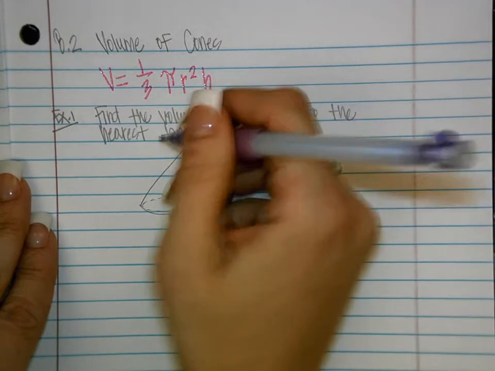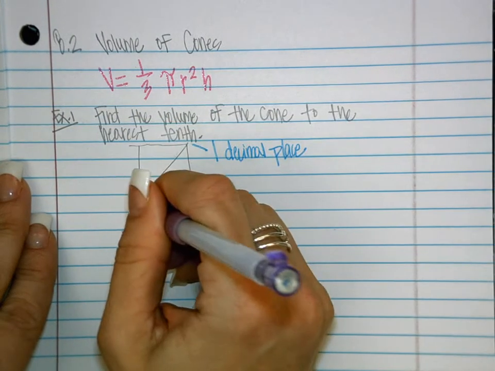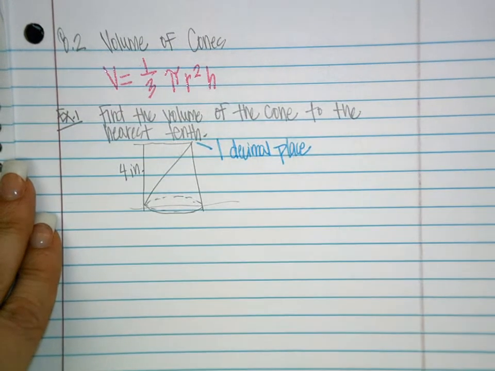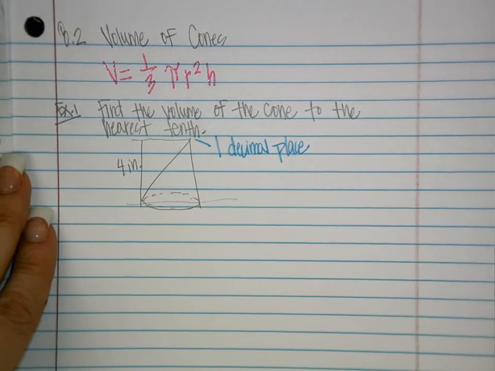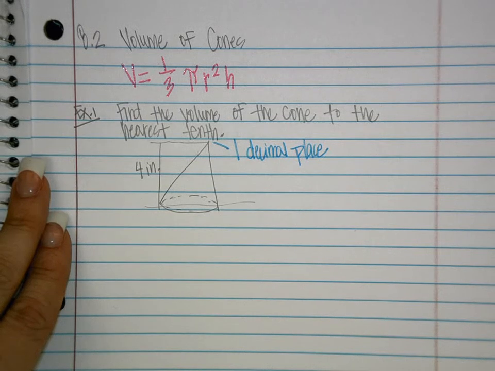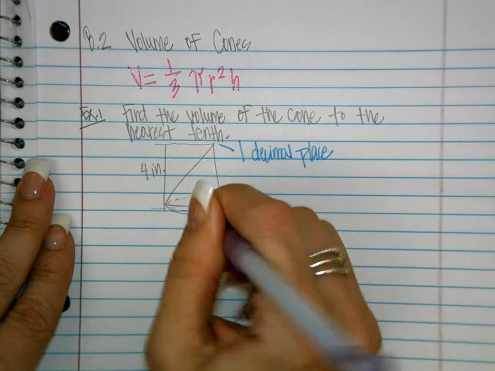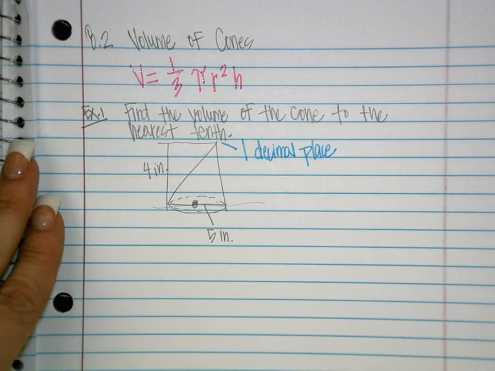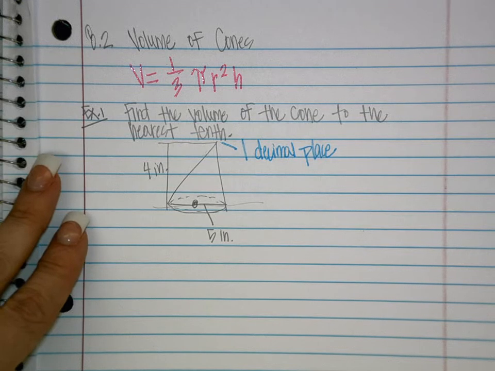So you need to know that the height of this cone, from the top to the bottom, is equal to 4 inches. And you also need to know that the diameter of this cone is 5 inches. It's a large cone, yes. Large ice cream cone.